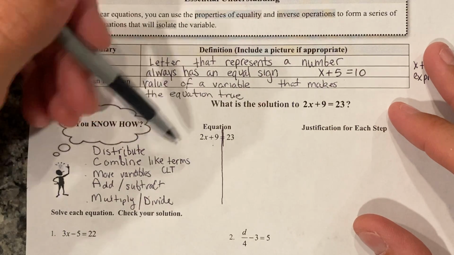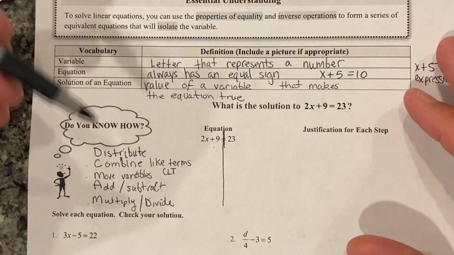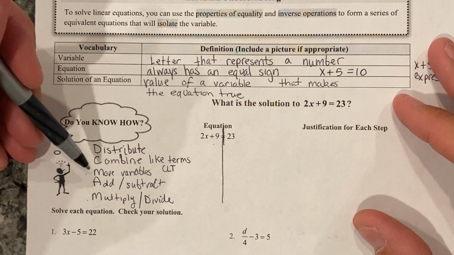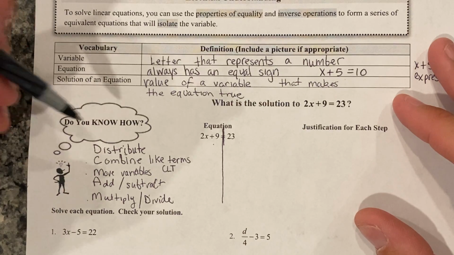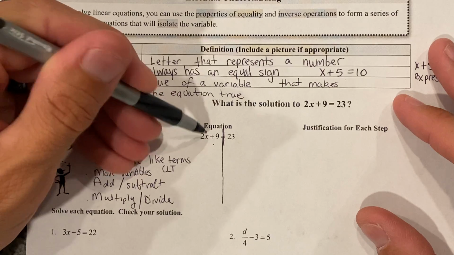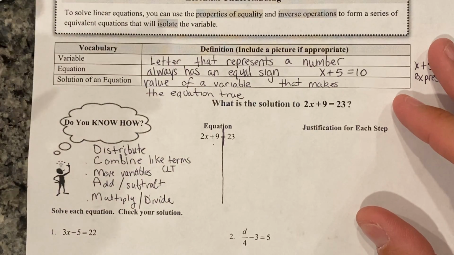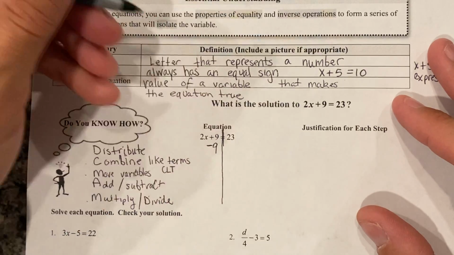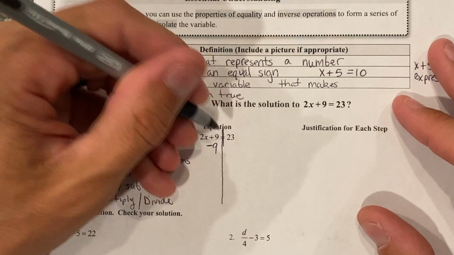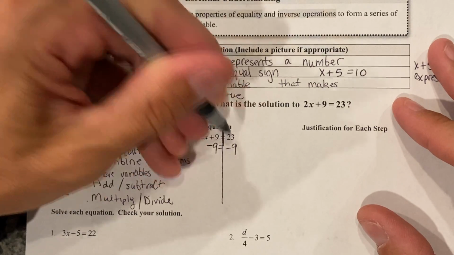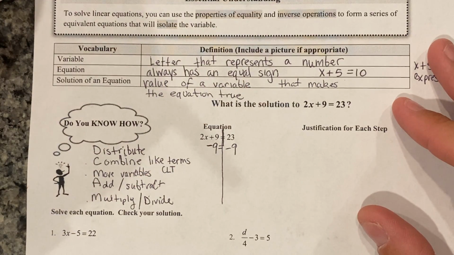In this equation that we're trying to solve for x, we don't have anything to distribute and no like terms. We're not going to have any variables to move because my x is already on one side. So now we subtract. Based on our assignments from last week on IXL, a lot of you have a pretty good idea what's going on here.